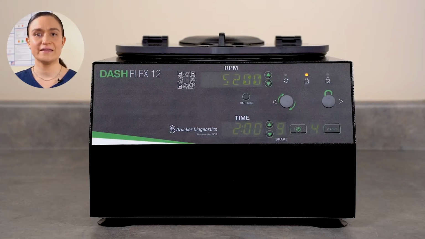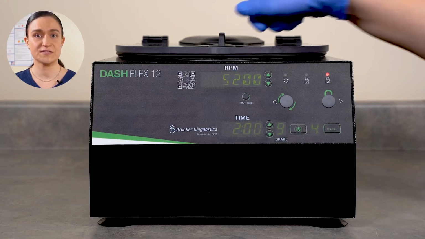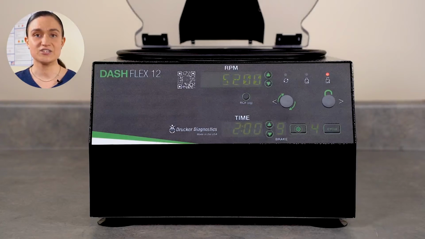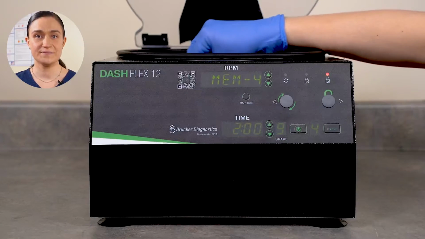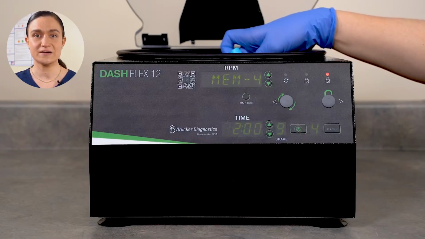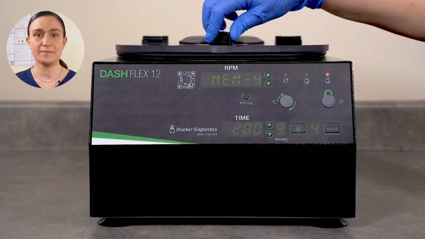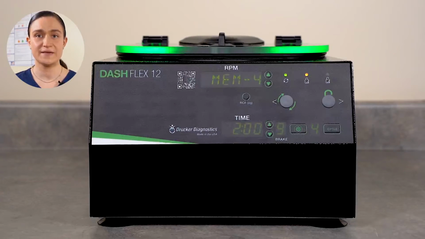Now you're ready to spin. Press Stop Unlock to unlock the centrifuge. Load your tubes and close the lid. Turn the lid latch a quarter turn clockwise to secure. Next, press the Start button. The centrifuge will automatically lock and the rotor will begin to spin, accelerating until it reaches your selected cycle's RPM.